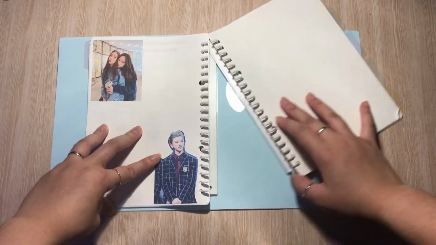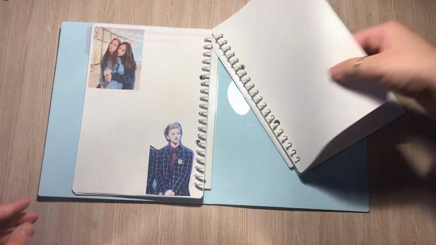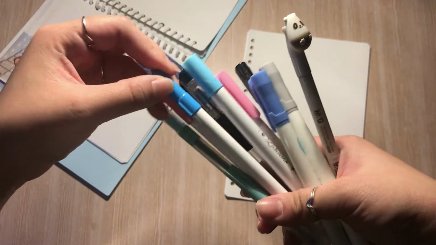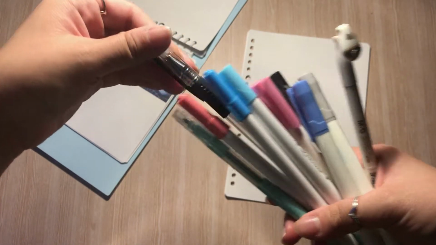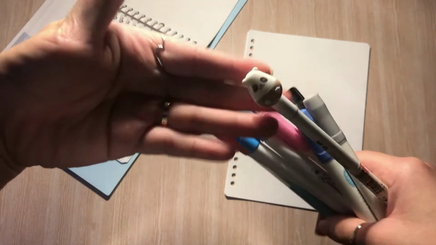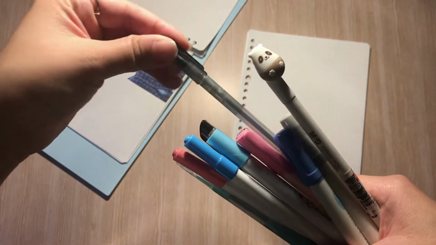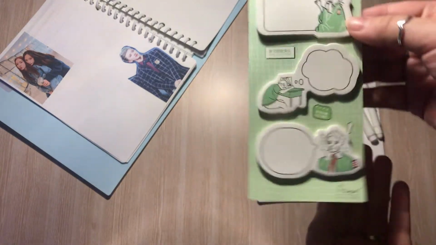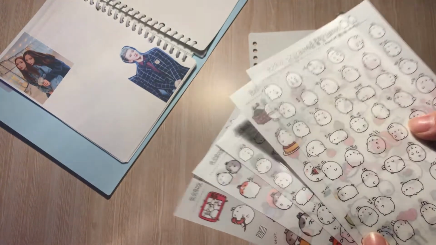Here I have A5 paper, some writing utensils such as pens, pencils, highlighters, and gel pens. Personally, I like to use a thin black ballpoint pen. This is optional, but you can decorate your page however you want.